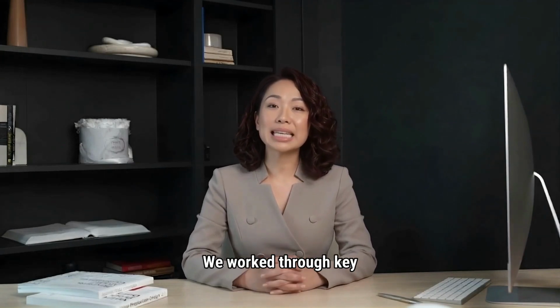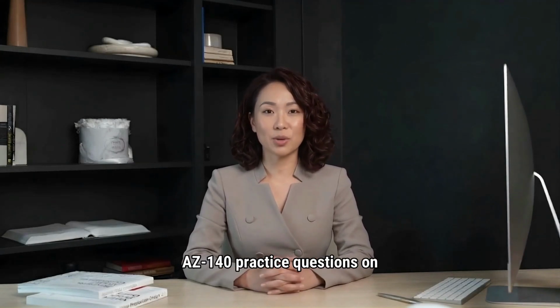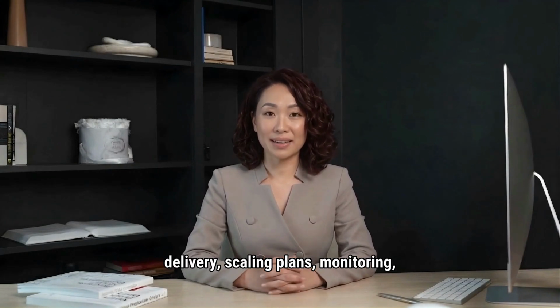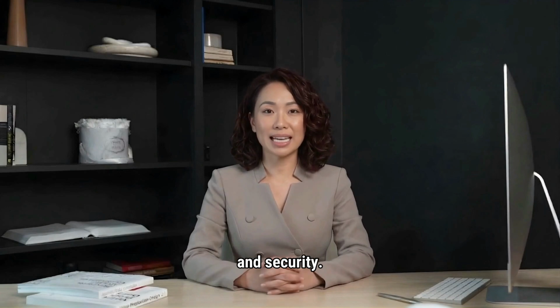Let's quickly recap what we covered today. We worked through key AZ-140 practice questions on host pools, FSLogix, RemoteApp delivery, scaling plans, monitoring, and security.